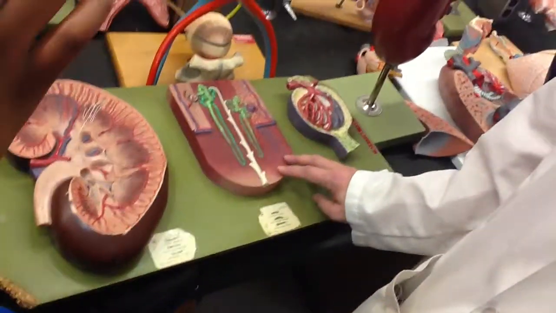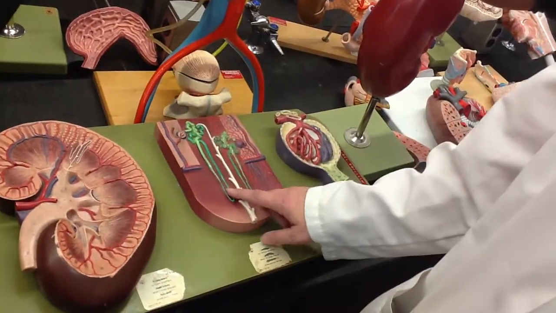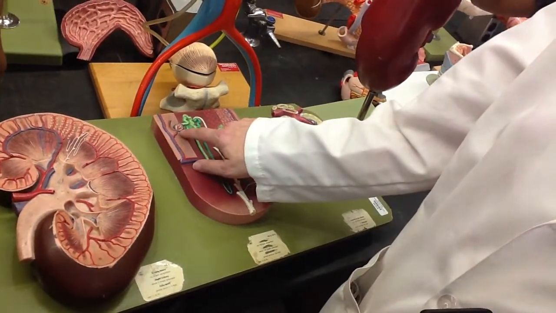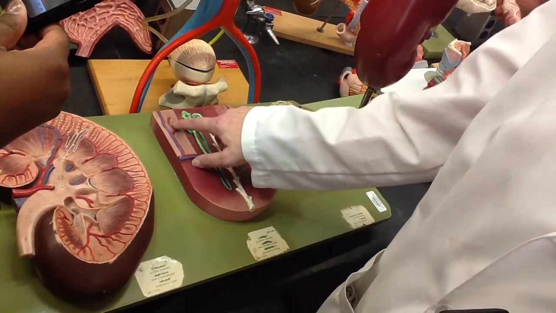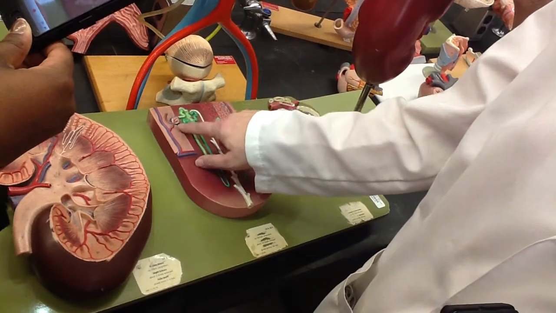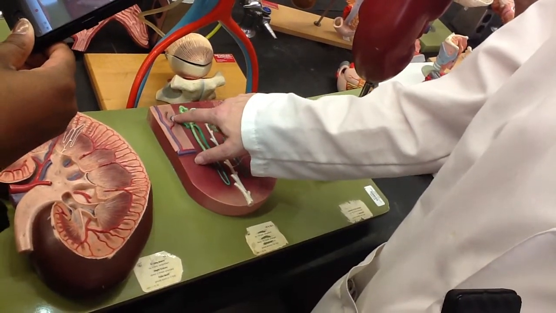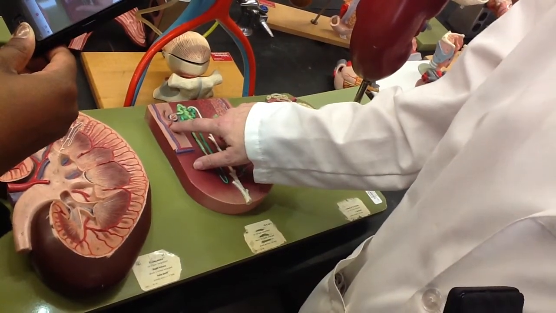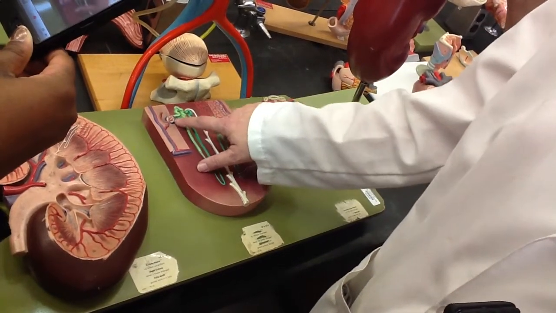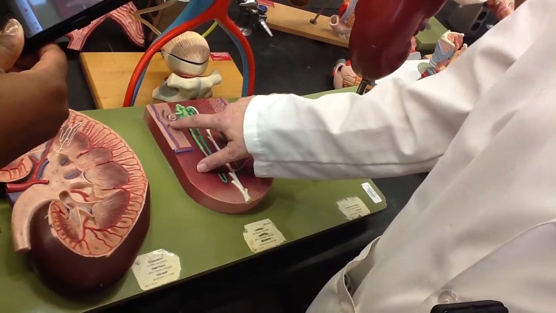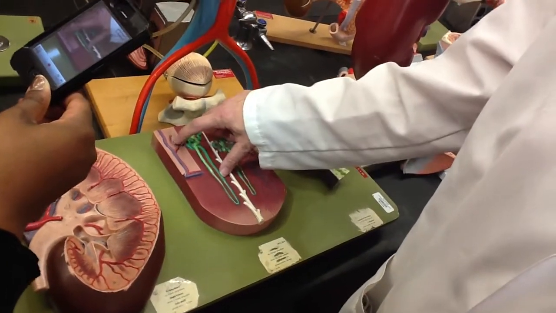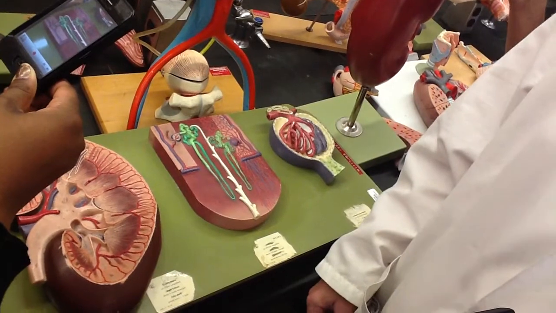If we look at a section of the cortex and medulla, that's what we get right here. And what we can see is the basic unit of the kidney, the nephron. We can see the glomerulus as this structure right over here. It has a kind of bluish purple glomerular capsule. Inside is the glomerular capillary mass. And then we can see a blood vessel entering and a blood vessel exiting the glomerulus. The blood vessel that enters is going to be our afferent arteriole. The blood vessel that exits is the efferent arteriole.